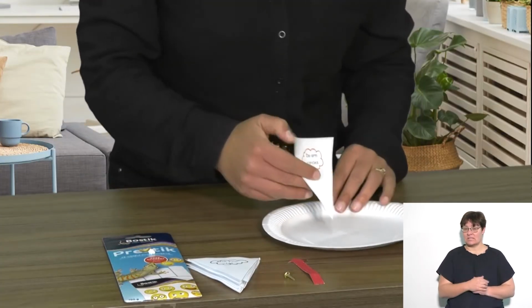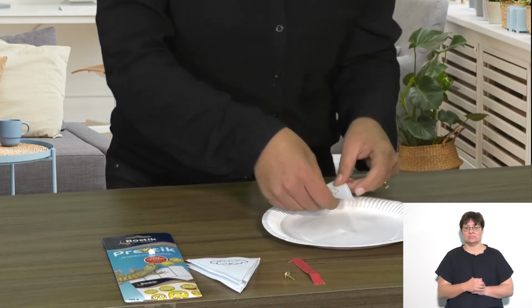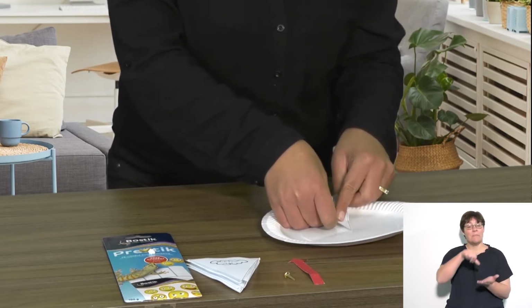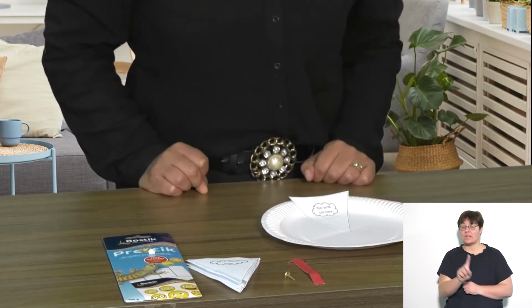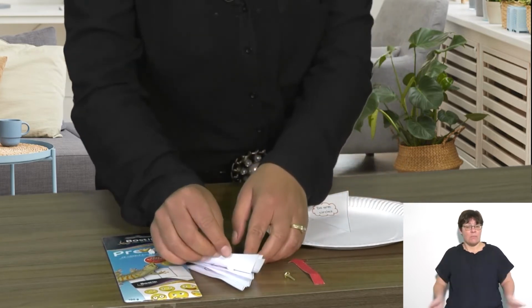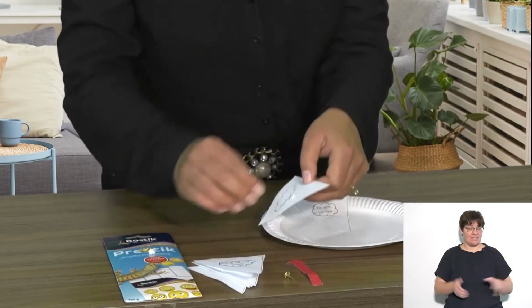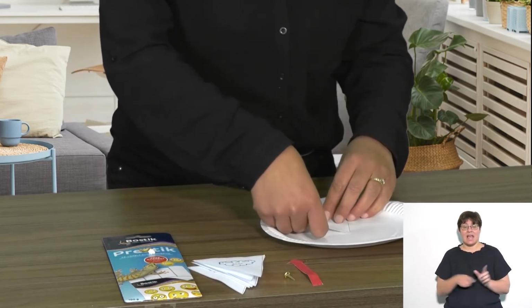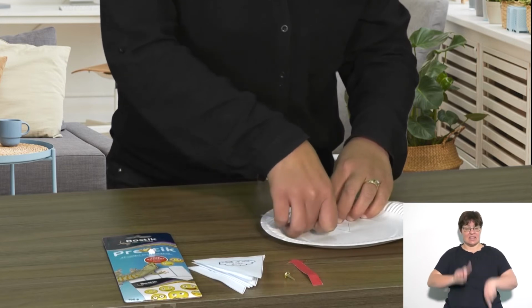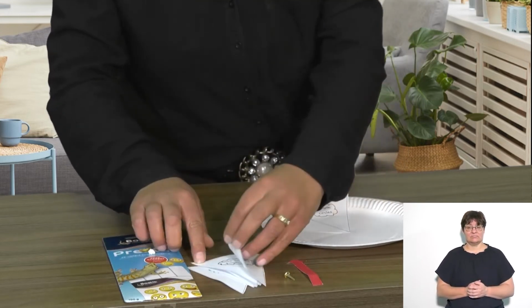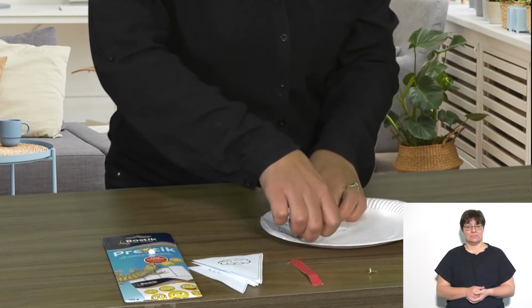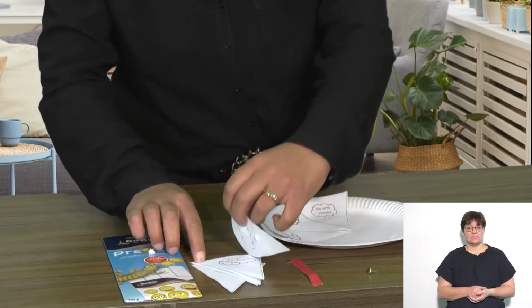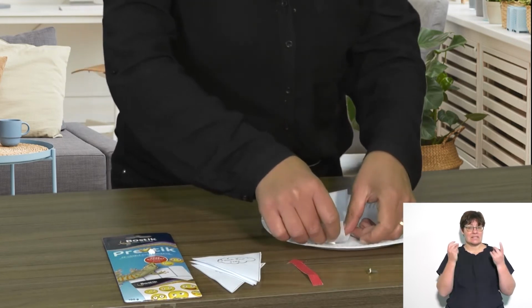The first one we will paste over there on my paper plate. The first action there is do arm circles. Second one, kick your legs. Next, jump up and down. Snap your fingers.